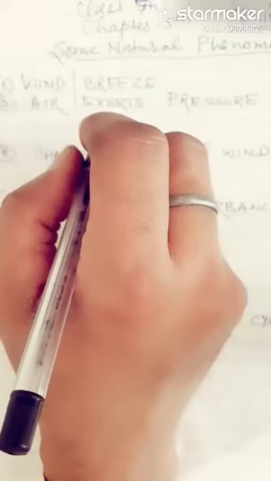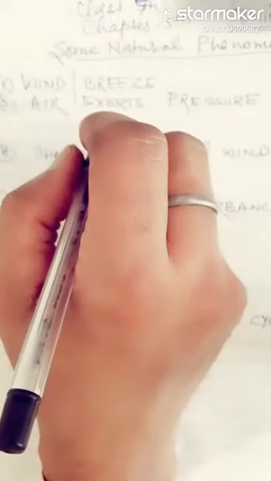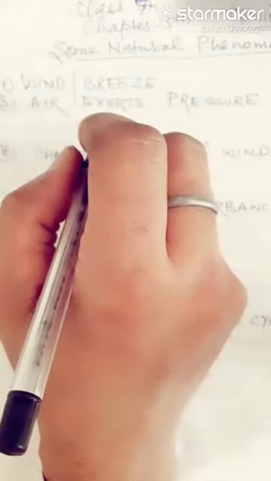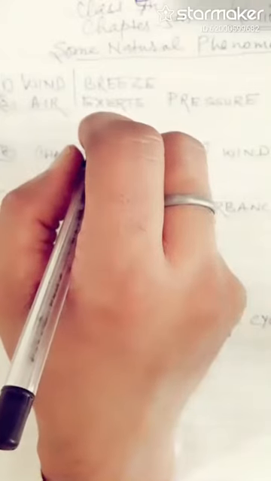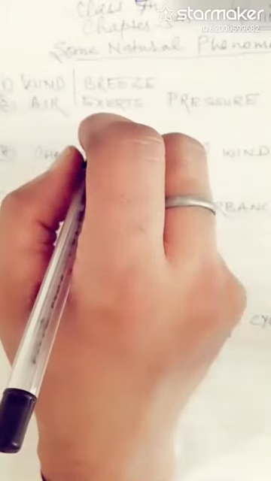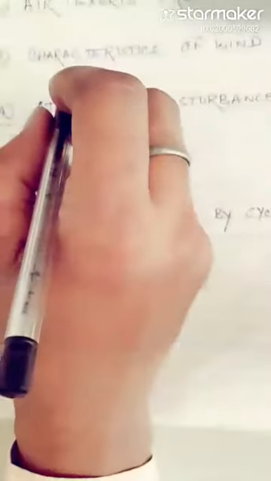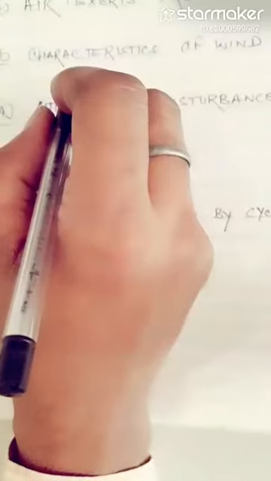So humidity may also affect the air pressure as moist air is less dense than dry air. हमने पहले ही पढ़ रखा है. So therefore humid air exerts less pressure. ठंडी हवा कॉन्ट्रैक्ट हो जाती है या श्रिंक हो जाती है, ये आप लोगों को ध्यान रखना है. Now what are the characteristics of wind? Wind has two important characteristics. The first is direction and the second is speed.